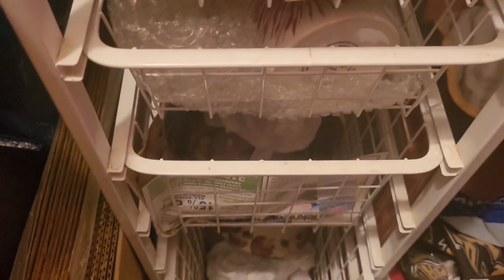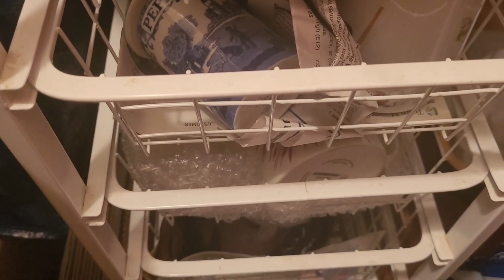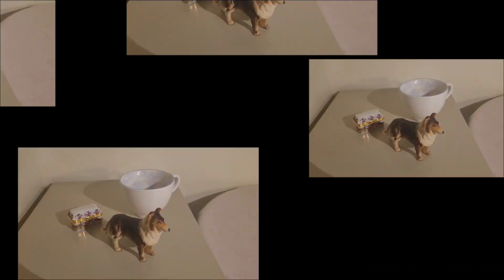This is a tedious process. And it also helps me to know where things are located, because every once in a while, because I don't have the best inventory system, I don't mark where the items are being stored while they're waiting to be sold.